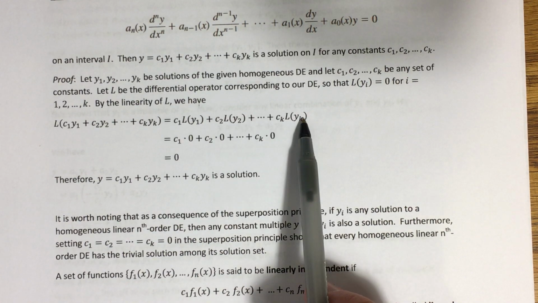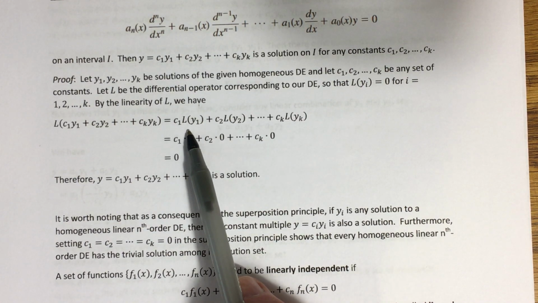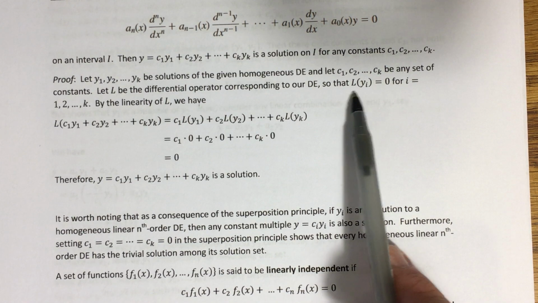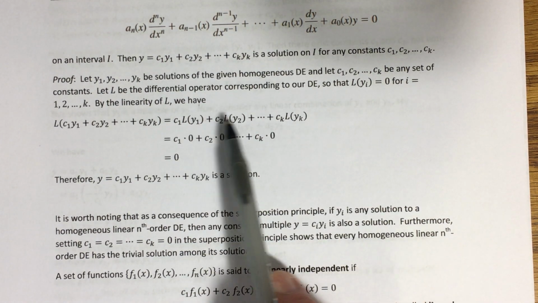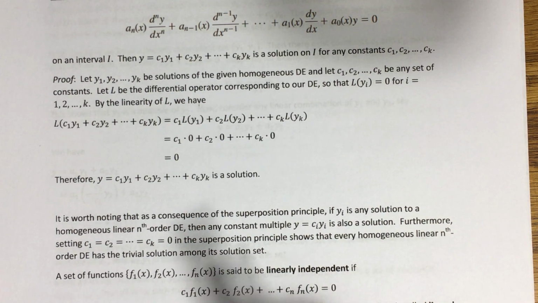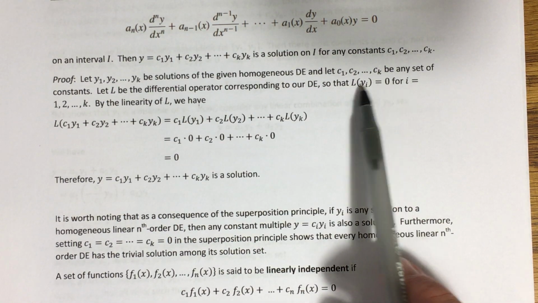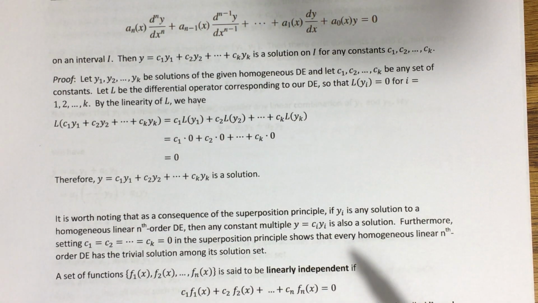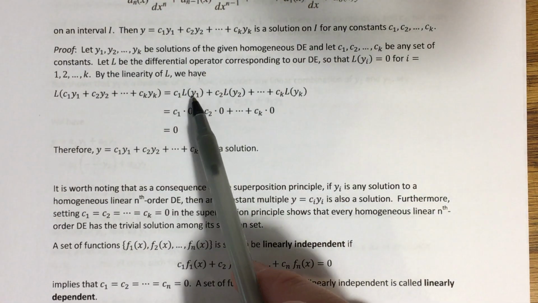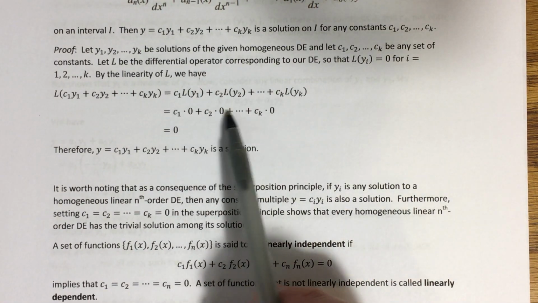Every single one of those is equal to 0, because we know that each of these y's is a solution to the homogeneous equation given up here, and L of y equals 0 is just a representation for that homogeneous equation. So every one of those goes to 0.